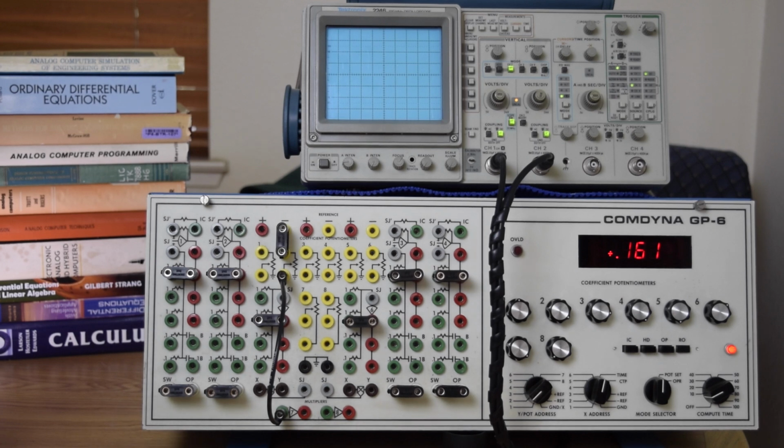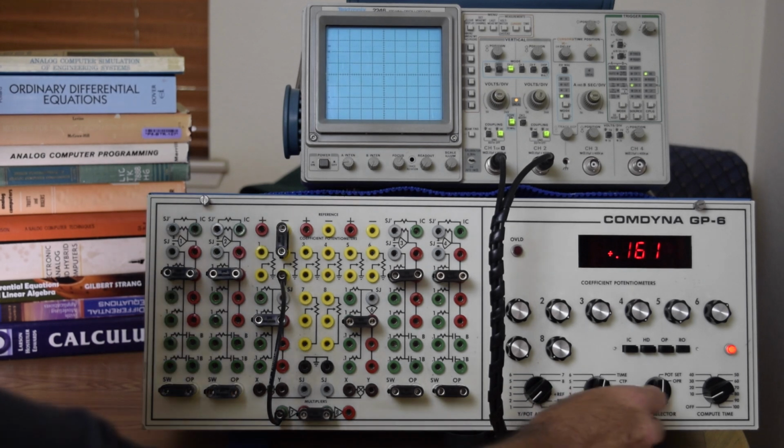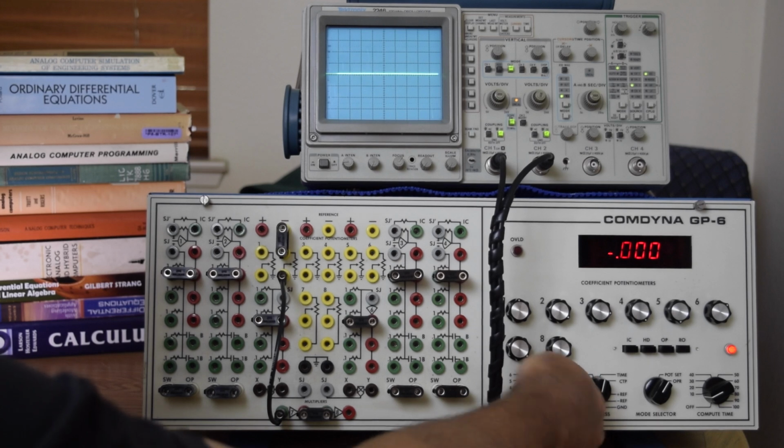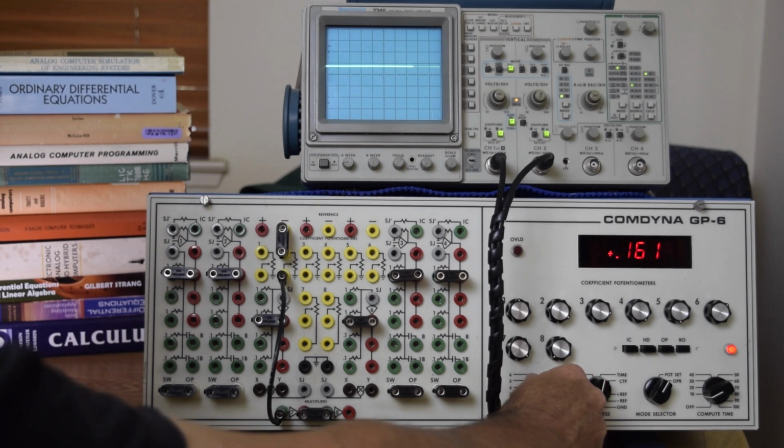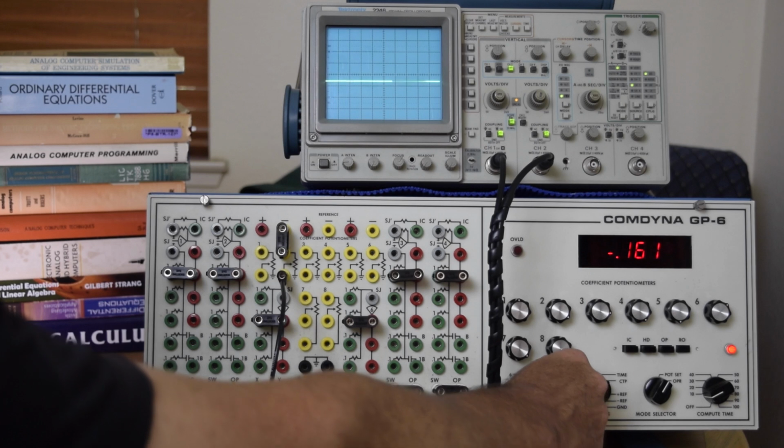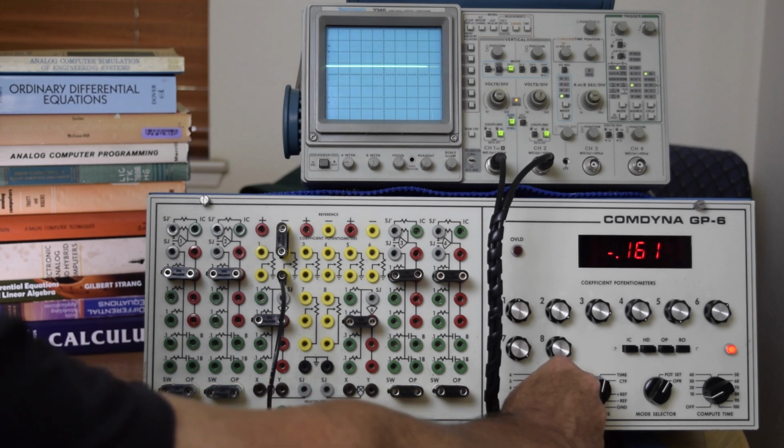Now, amplifier 7 is an inverting amplifier, but I actually would like to see the negative going acceleration due to gravity. So I'll have to perform another inversion, and since amplifier 8 is not in use, I'll go ahead and use amplifier 8 to provide the second inversion. Now if we switch over to operate mode, we can actually see that the voltage on channel 7 is the inverted acceleration due to gravity, and channel 8 is the acceleration due to gravity.